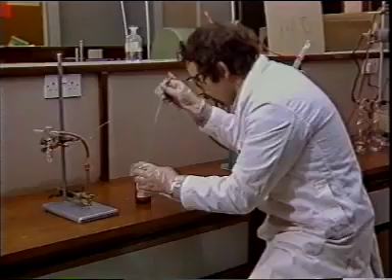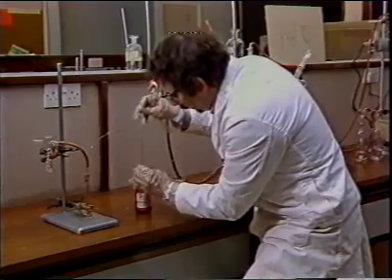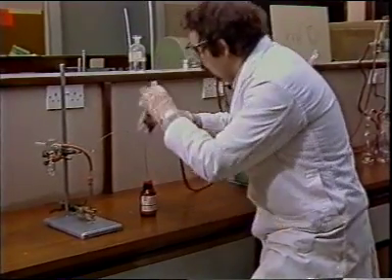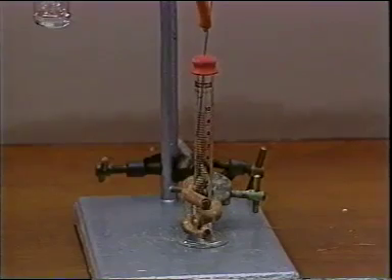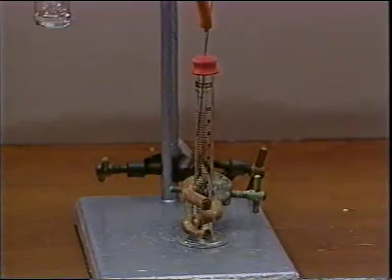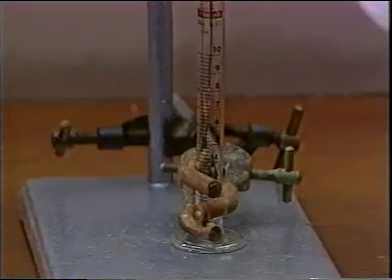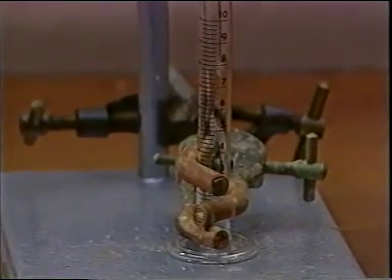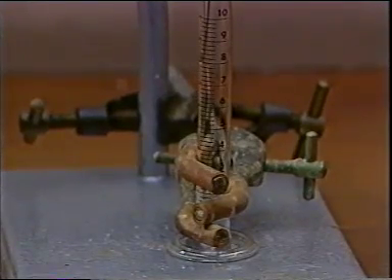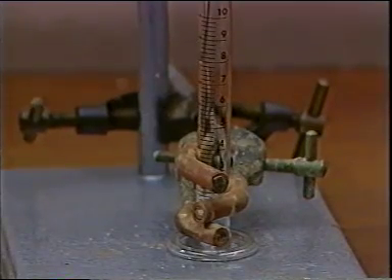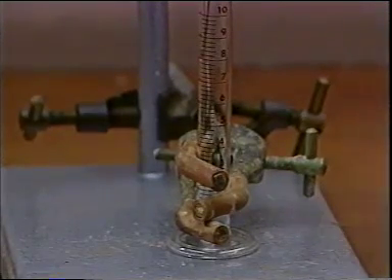I introduce nitrogen through a steel needle and turn up the pressure, opening this spring clip. Reagent solution flows into our receiver. You can see the solution being transferred into the measuring cylinder here.